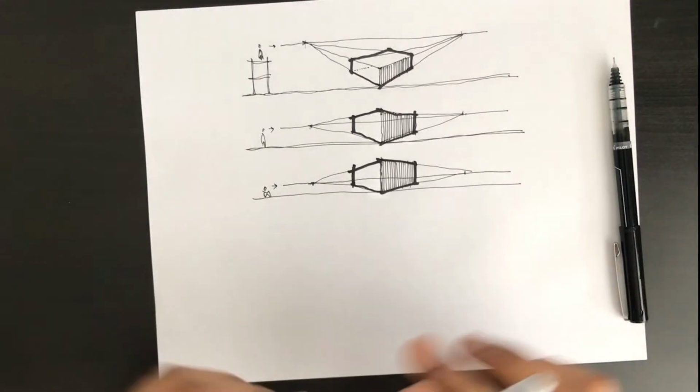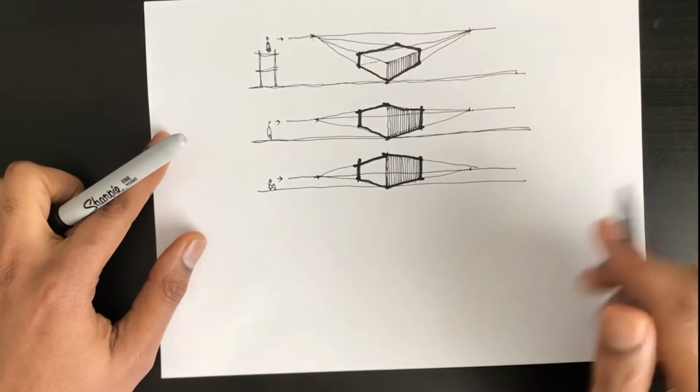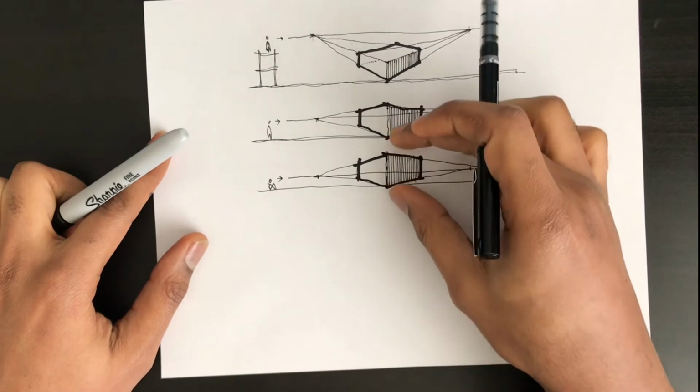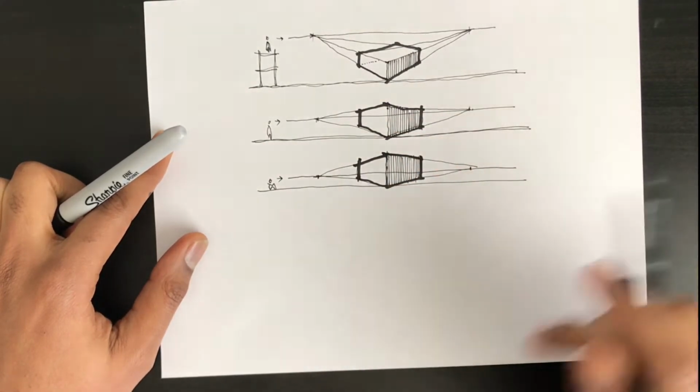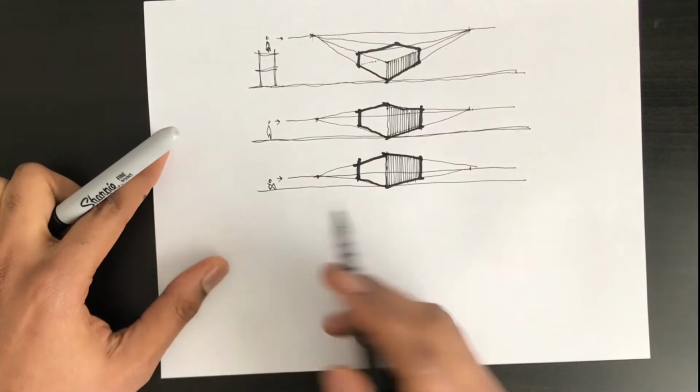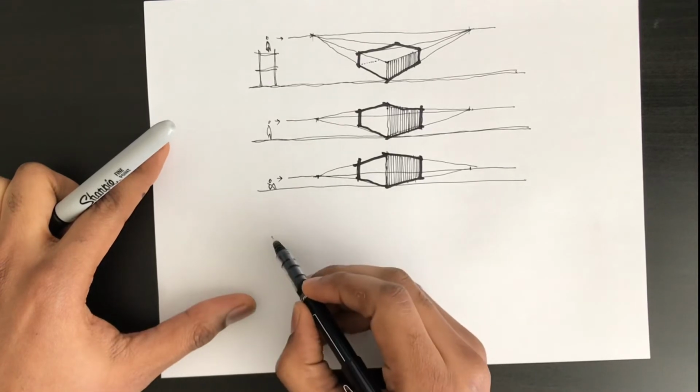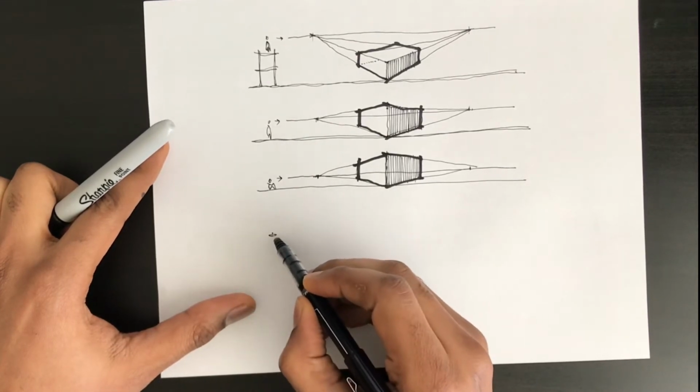See what's happening? Now the building looks even taller because we are sitting. Now imagine we are in a hole, and that's our little head.